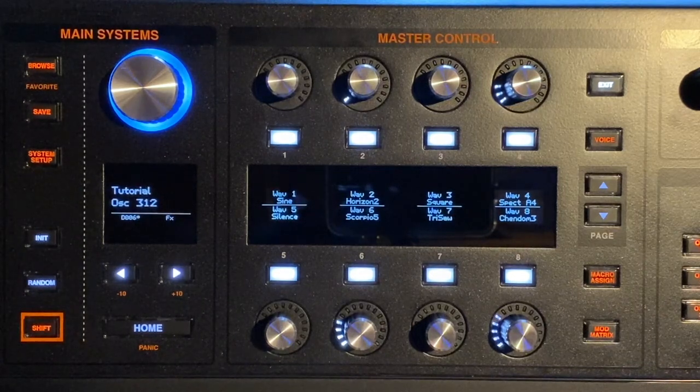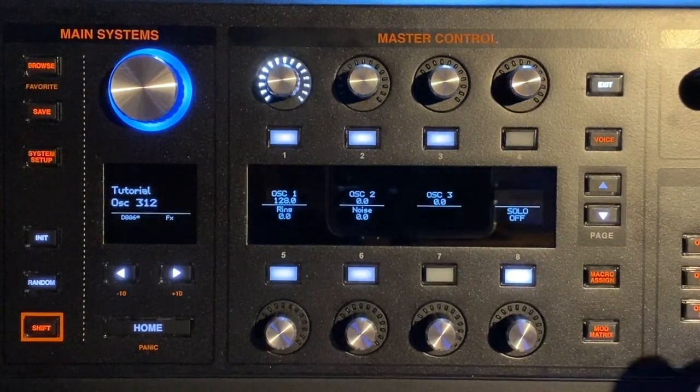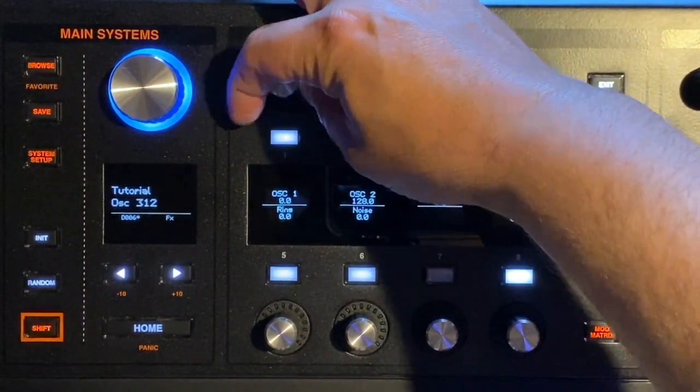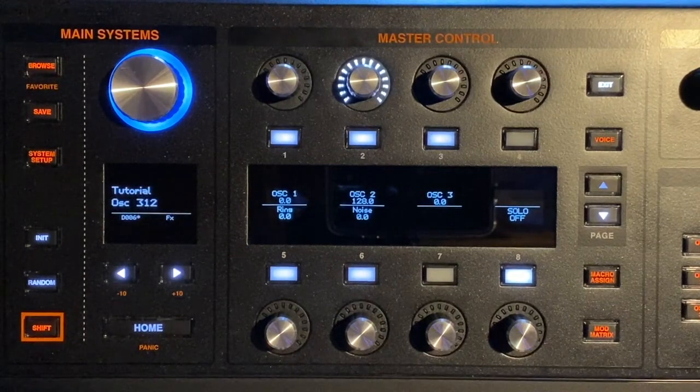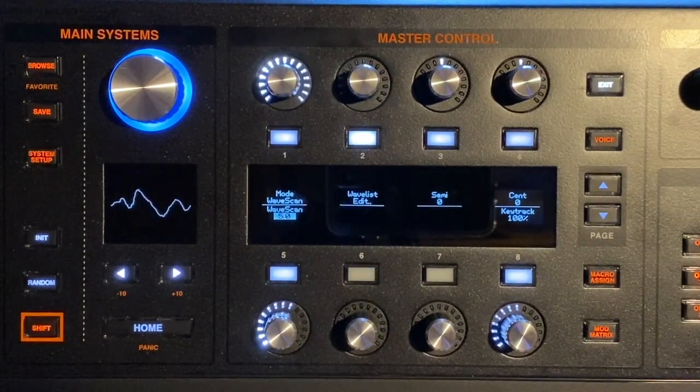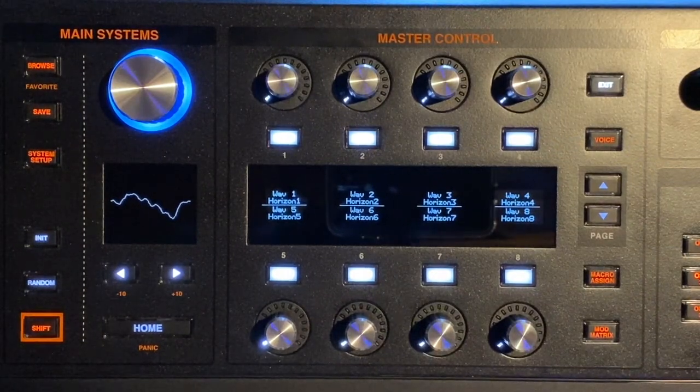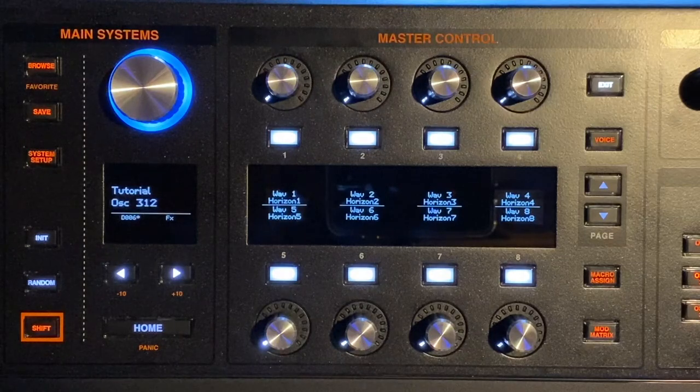What would a musical Wavescan sound like? And for that, we're going to go to oscillator 2, which is set up somewhat similar to oscillator 1, except this time when we go into the wave list, we see that we've got 8 consecutive waves in the horizon series.